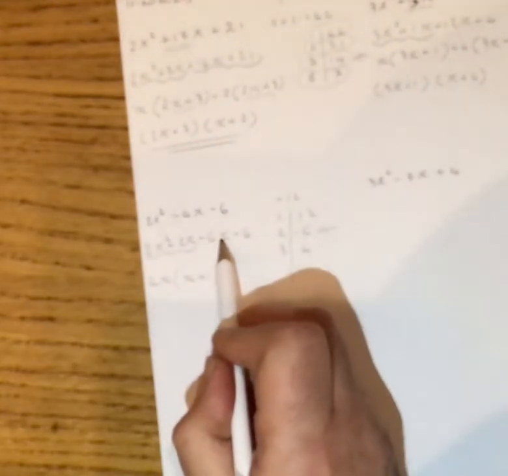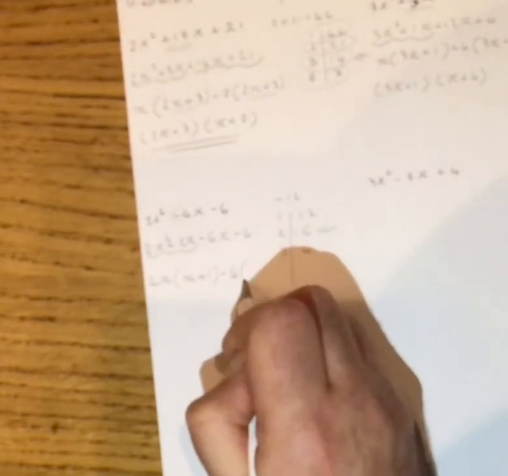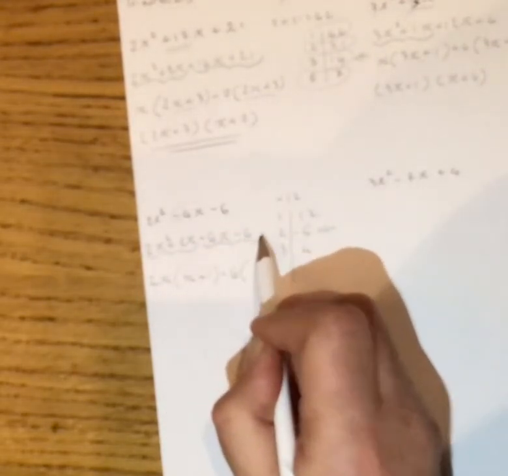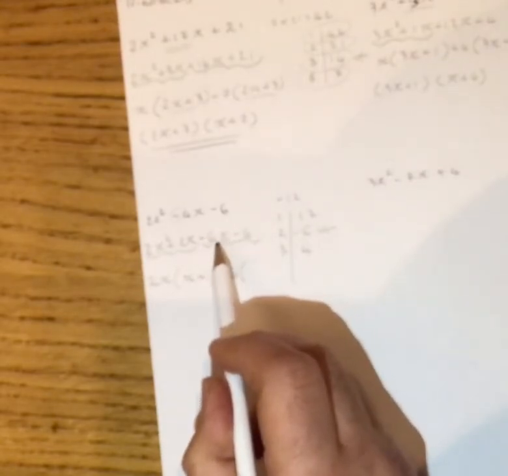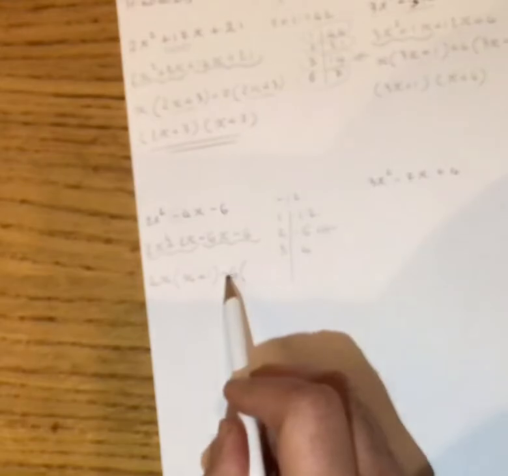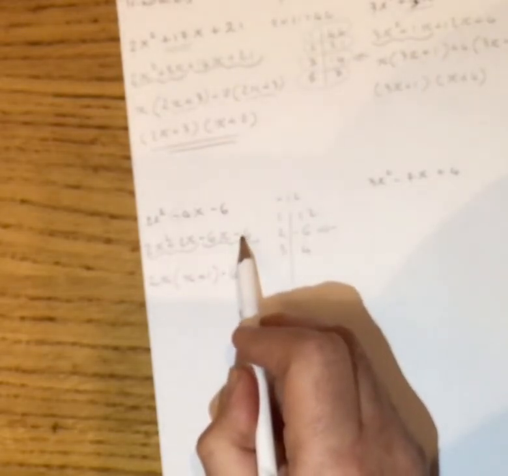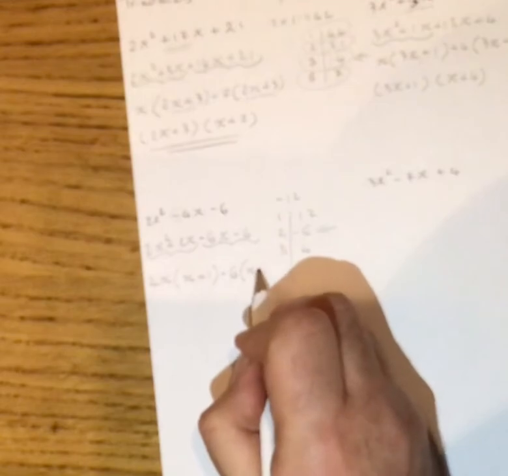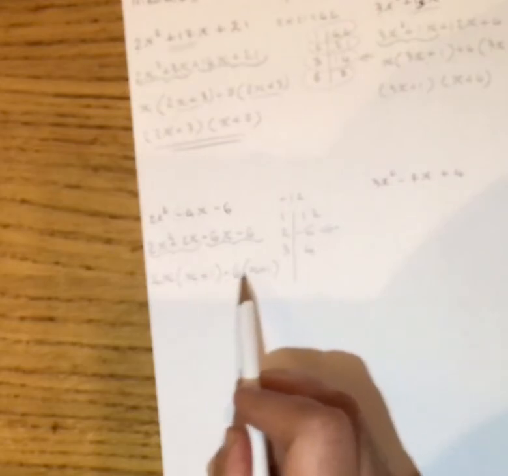Okay, x, minus x. Then minus 6x minus 6, the common factor is negative 6. Fine, negative 6 times what will give you negative 6x? x. Negative 6 times what will give you negative 6? It has to be positive 1. Okay, so now the common factor is x plus 1, which is the same bracket, and the two single ones make the second bracket.